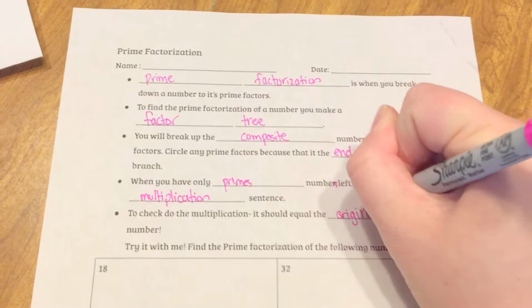Now, before you freak out, let me tell you, it doesn't matter what you choose to multiply this number by, because your prime factorization is always going to end up the same. So let's try 18 again, but this time instead of doing 2 times 9, I'm going to write 3 times 6. Again, I know that 3 is a prime number, so I'm going to circle it.